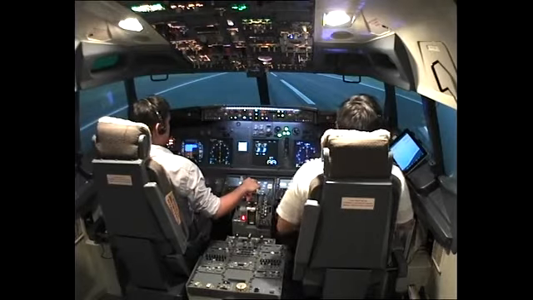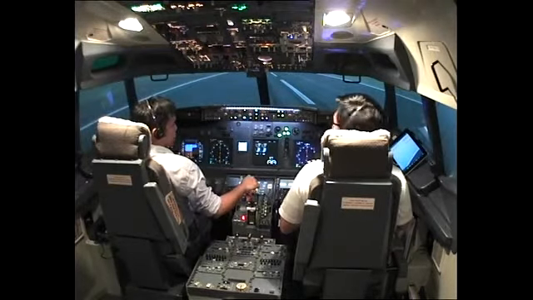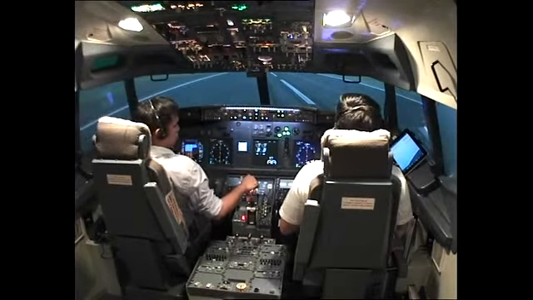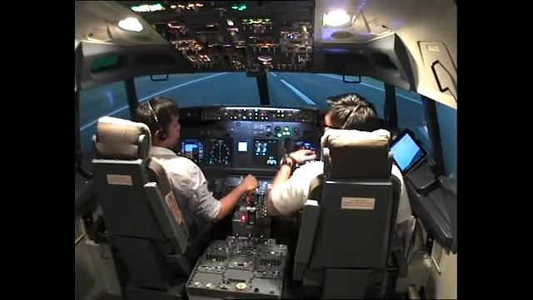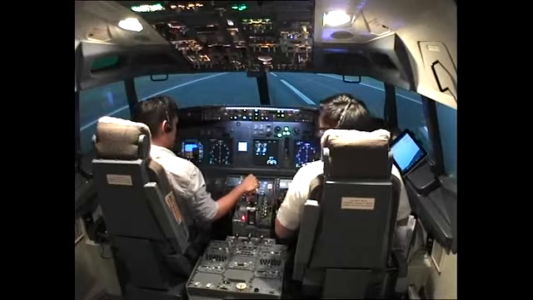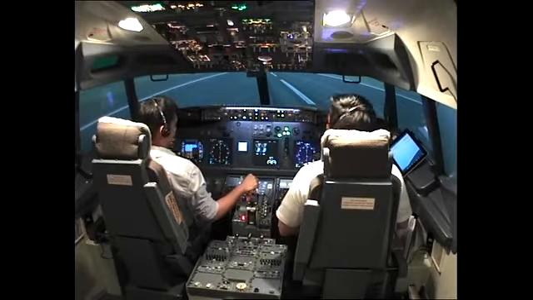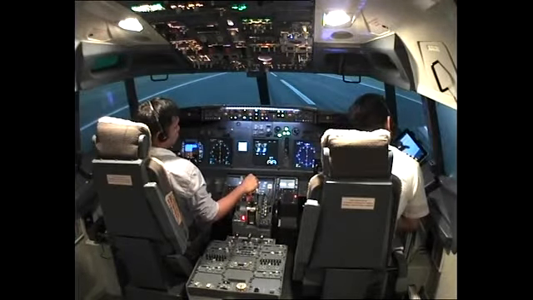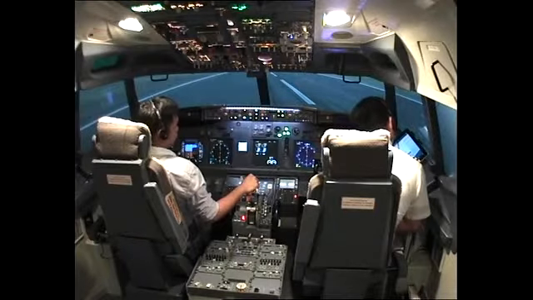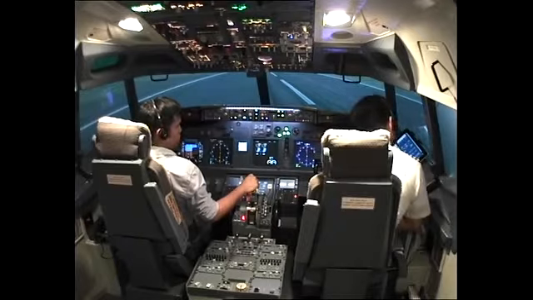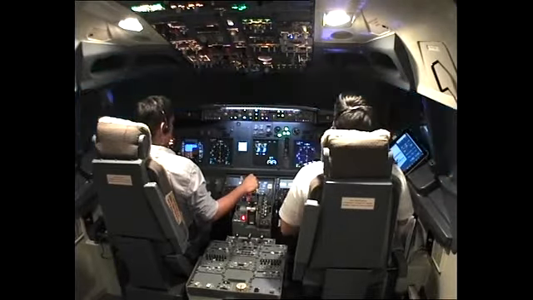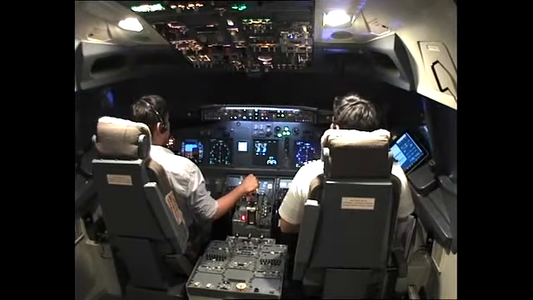Okay, so we'll do one more circuit, and after that, actually we'll take off here. We will do a little bit of turning, climbing, descending. After that, we'll turn back to the runway again. Okay, 200.